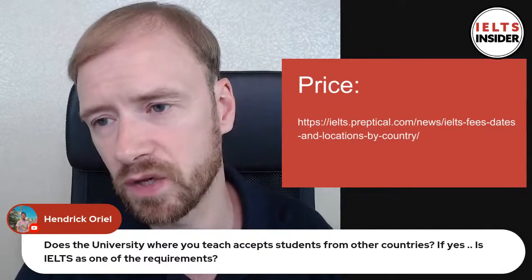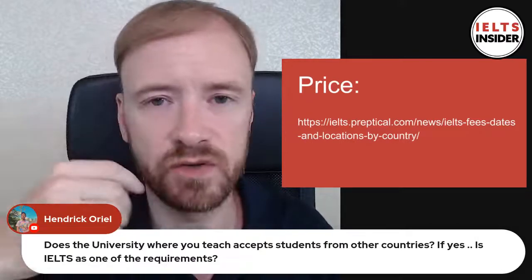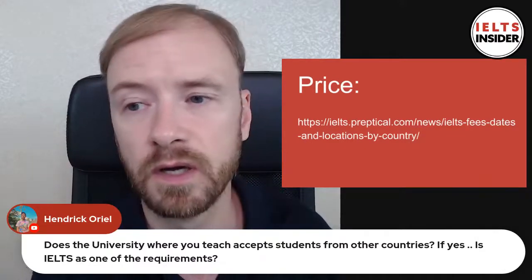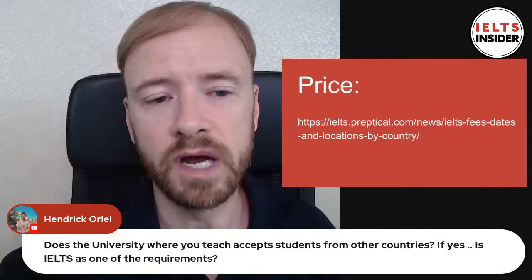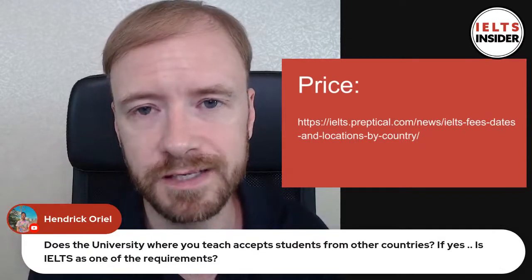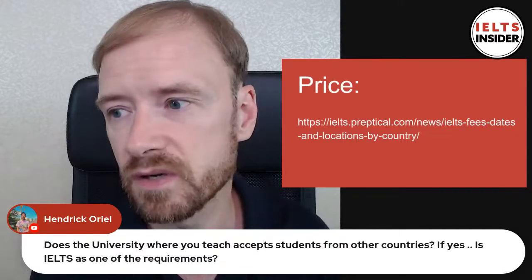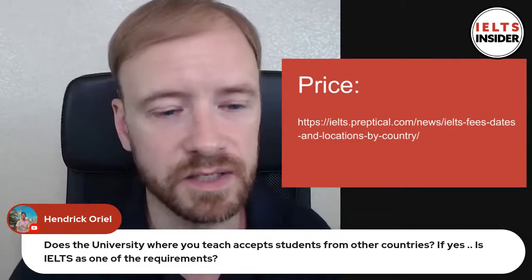But when international students come to Korea, they're encouraged to study the Korean language and to graduate from a Korean university. The focus is on their Korean skills, not their English skills.